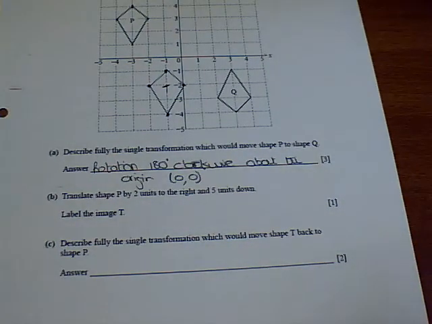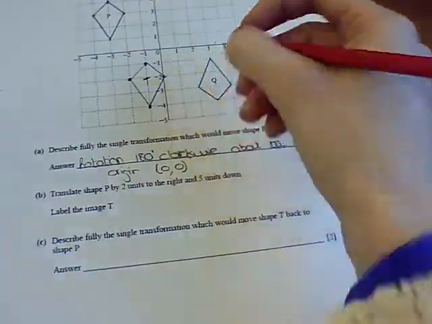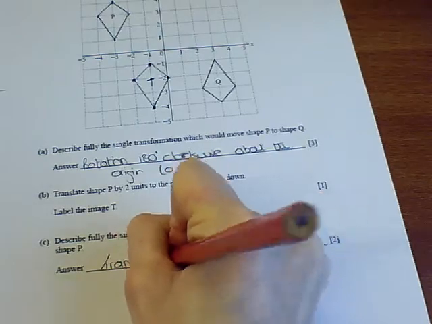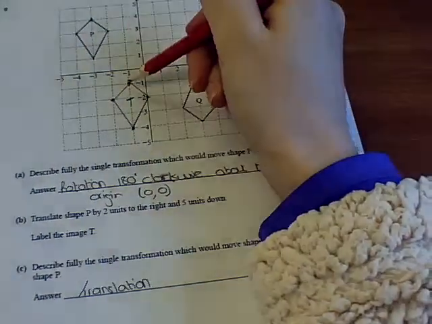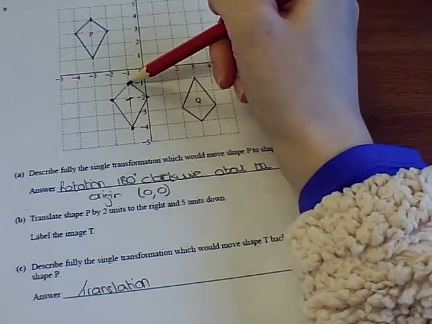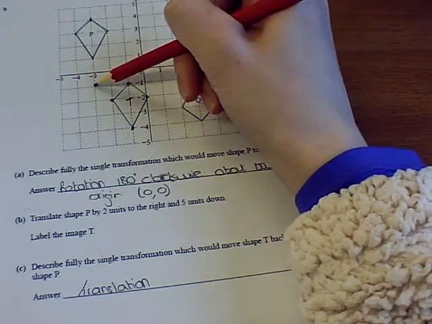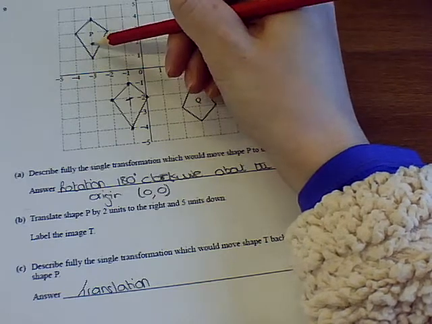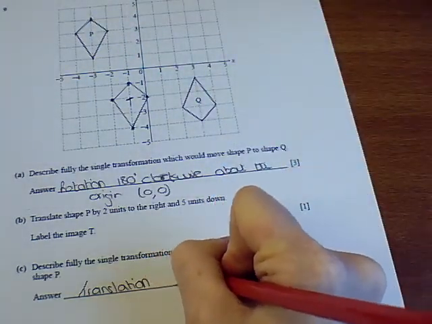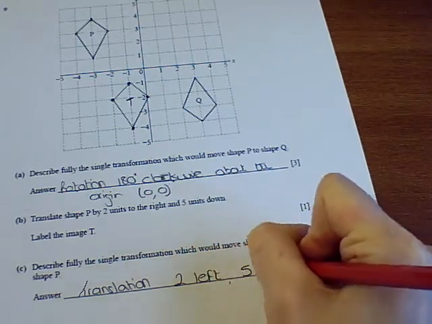Part C, describe fully the single transformation which would move shape T back to shape P. So it's going to be a translation, so we're going to move the shape. And if we pick one point, how do I get from here to here? I'm going to move 2 left, 5 up. So translation, 2 left, 5 up.